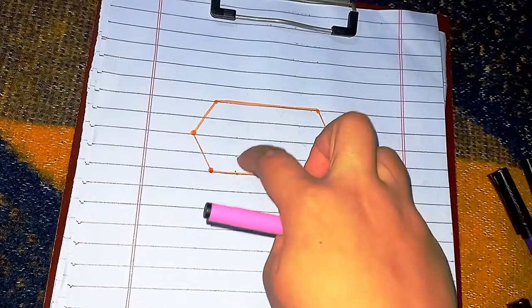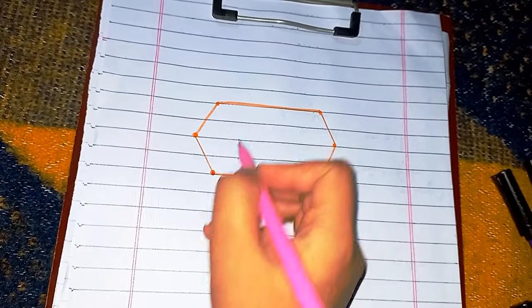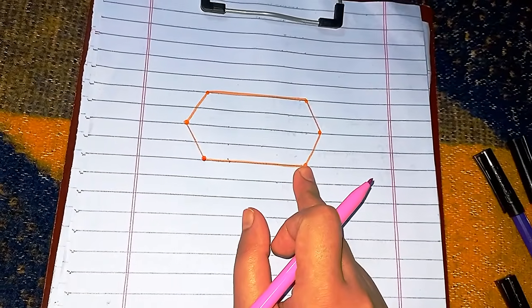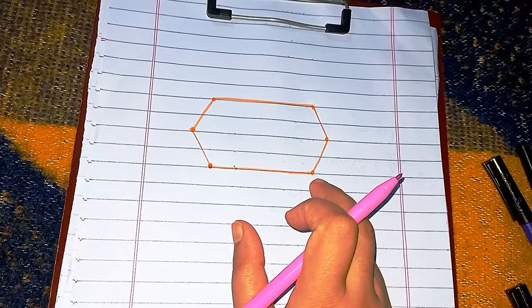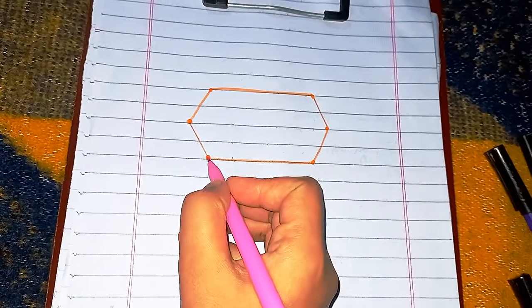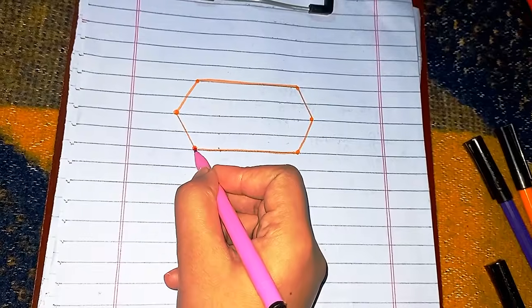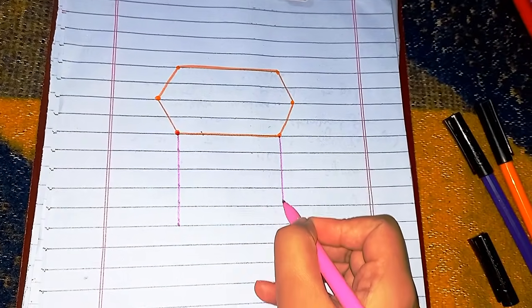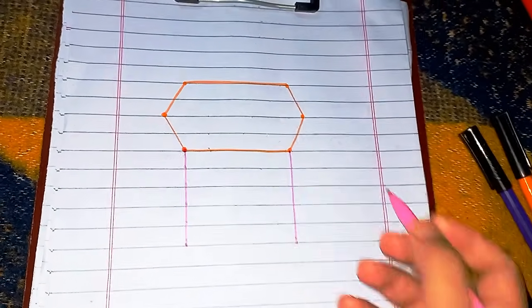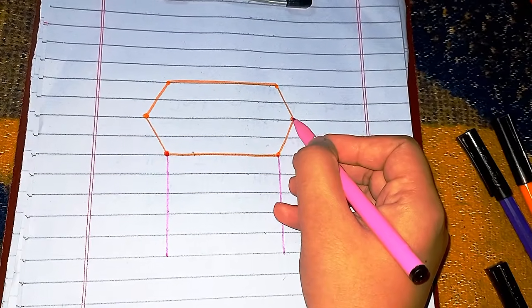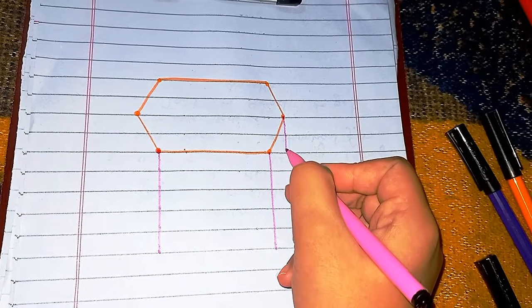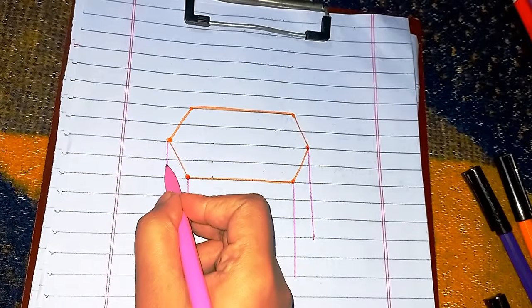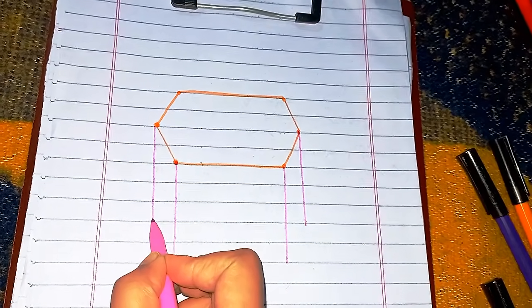For example, there are 1, 2, 3, and 4 blocks, so I'll be drawing a vertical line from each of these 6 points, vertical lines of equal length accompanying 5 blocks. So a vertical line from this line: 1 block, 2 block, 3 block, 4 block, and 5 block. Similarly from this point downward, these are 5 blocks. Now from this point I'll draw the 5 blocks as well: 1, 2, 3, 4, and 5 blocks.